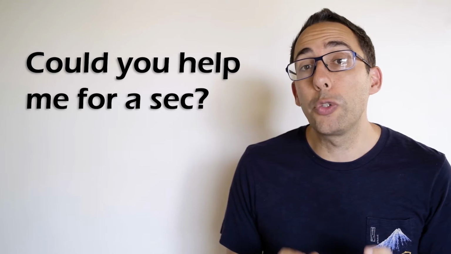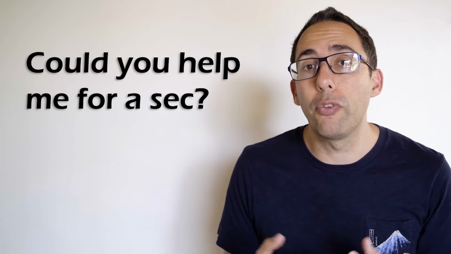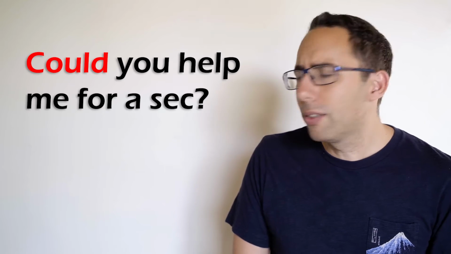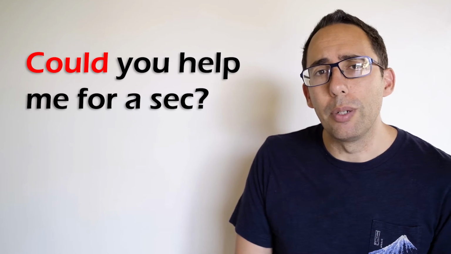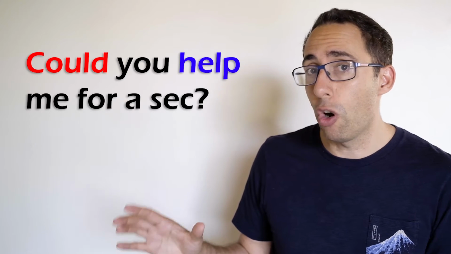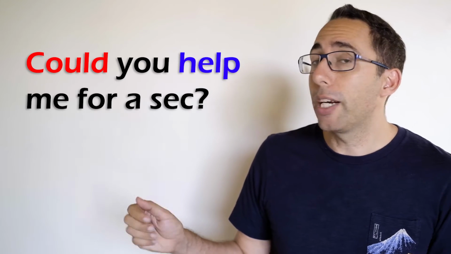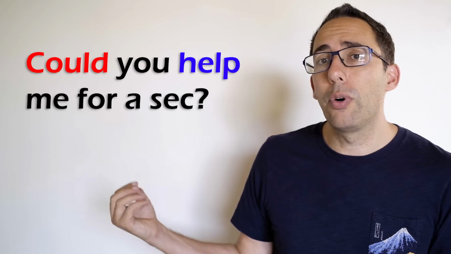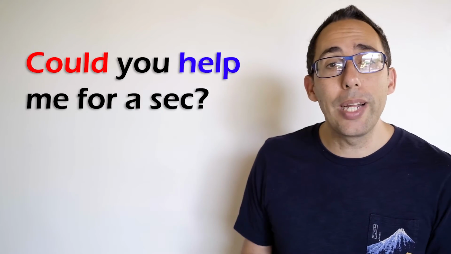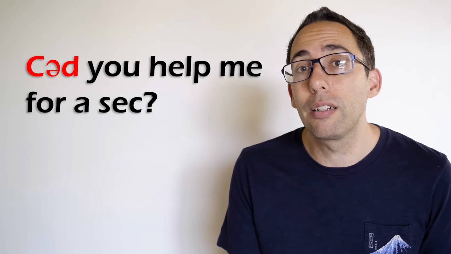So let's look at which words we're going to have weak forms for. Well, could. Could, it's not a main verb. Help is a main verb. So help we would definitely not have a weak form for. But could, it's actually forming an auxiliary function. It's a modal verb and we can make that weak. So instead of saying could, we just say could.